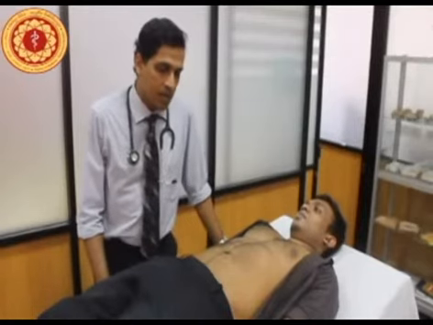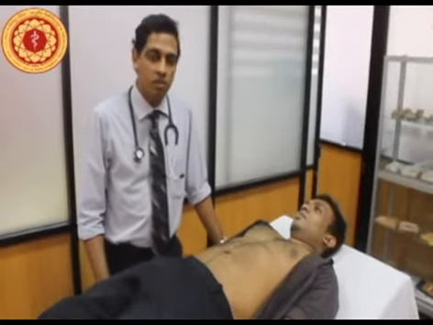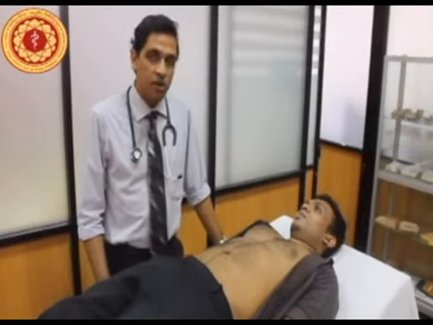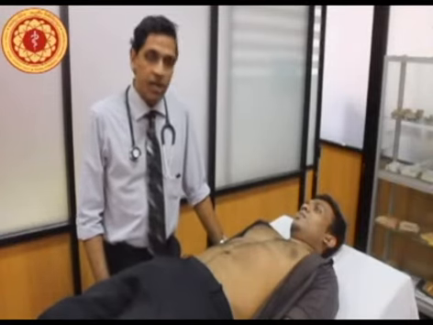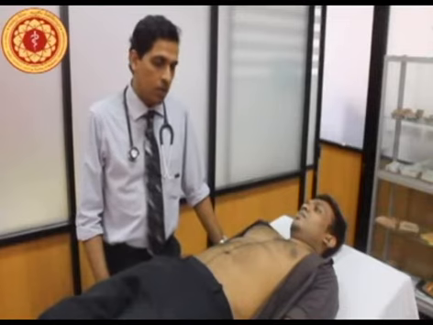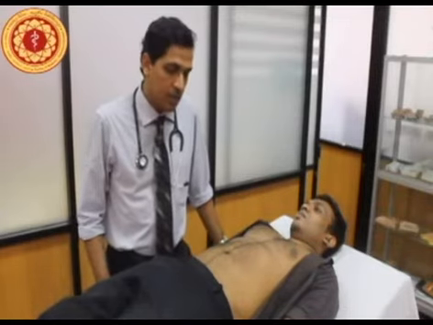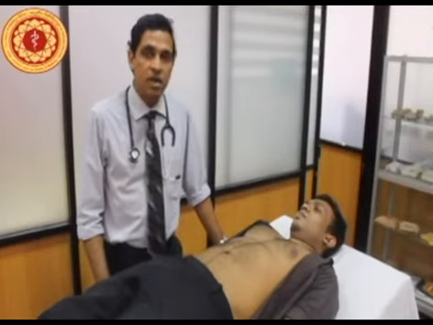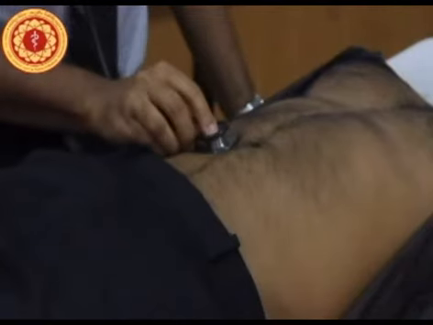Auscultation includes listening for the presence or absence of bowel sounds. If there is hepatomegaly, listen for a hepatic bruit. Over an enlarged spleen, listen for the presence or absence of a splenic rub, and listen for renal bruits. Listen for the bowel sounds.